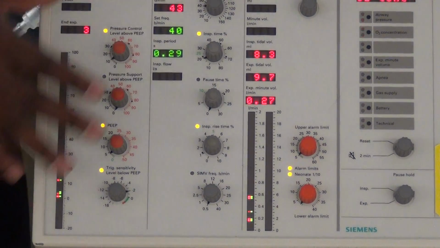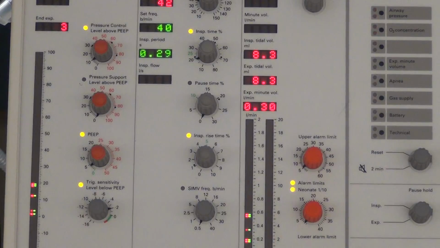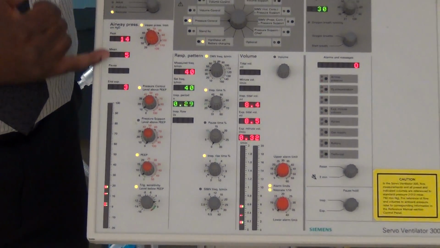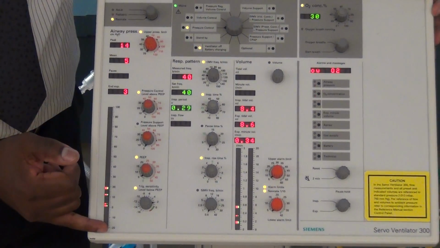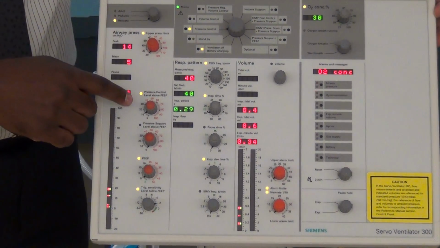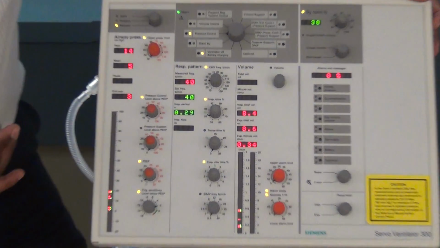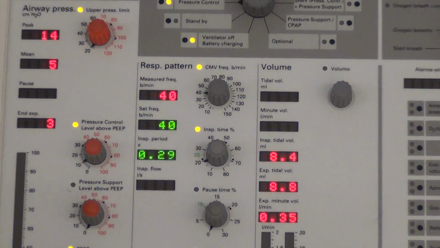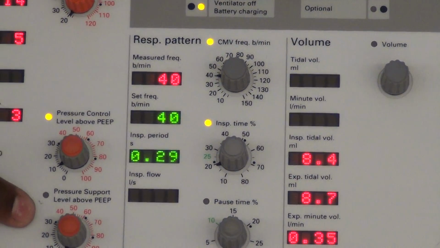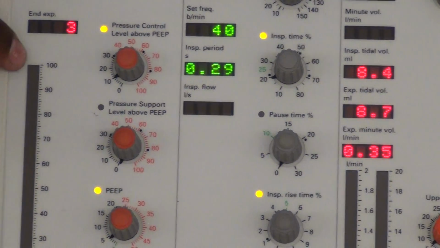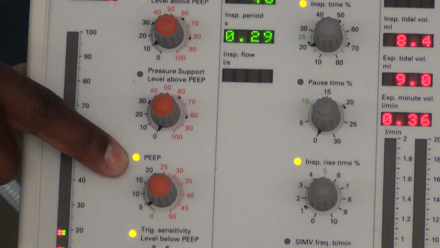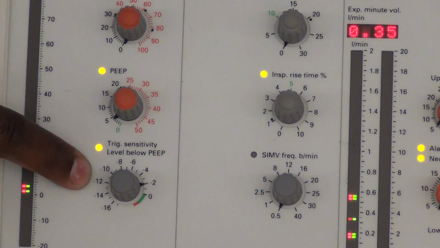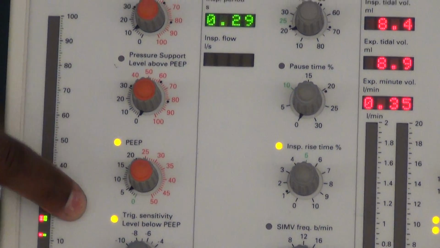Looking at the general makeup of our panel here, we have our mode, so adult, pediatric, neonate. Everything below that primarily deals with pressure. High pressure alarm. Instead of peak inspiratory pressure or peak airway pressure, this thing is called pressure control level above peak. Pressure control, that's what this thing is. Below that we have pressure support, which we will not use for checkoffs. PEEP and sensitivity, because that is a negative pressure that we generate. Okay, so that's a pressure panel there.